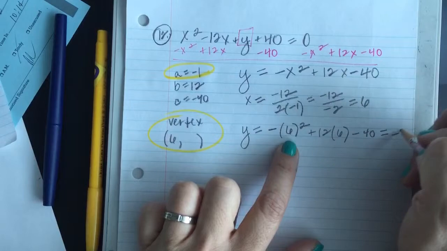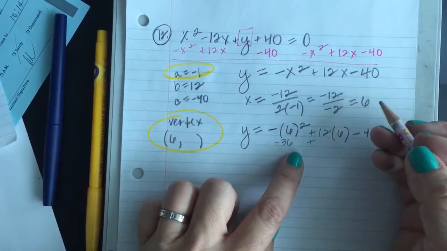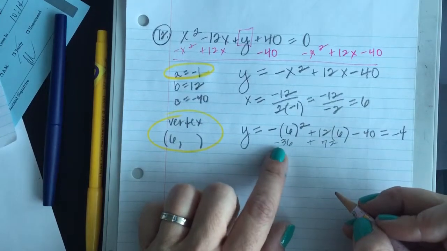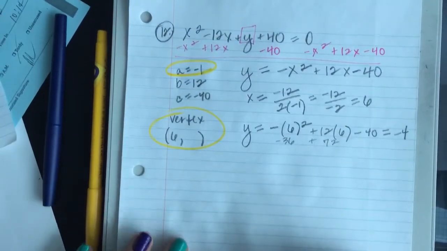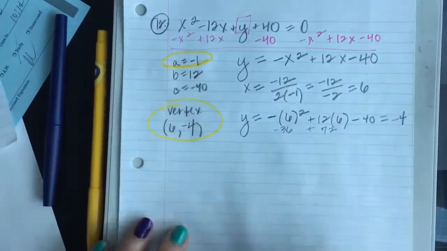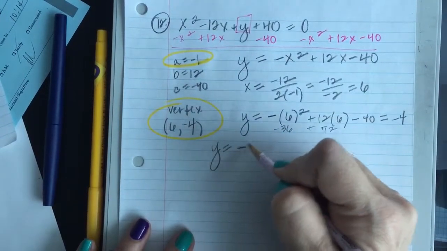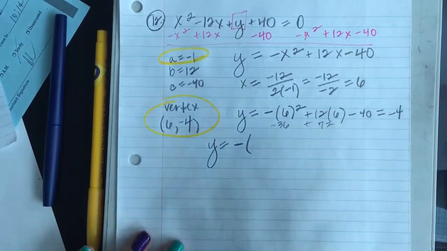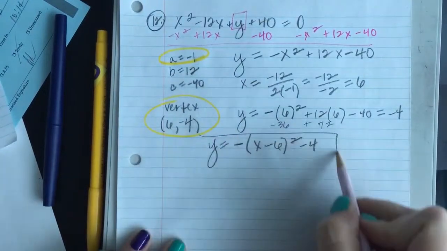I'm seeing a few people say negative 4 is it. So this would be negative 36 plus, I don't even know what 12 times 6 is. 12 times 6 is 72. That takes me to positive 36 minus 40. I'm with you, negative 4. Negative 4 is that. And then what do I do to finish? I'm going to leave my 1. I'm just going to put it as the opposite of the quantity. Y equals (x minus 6) squared minus 4.